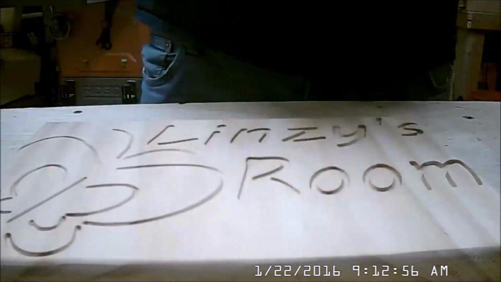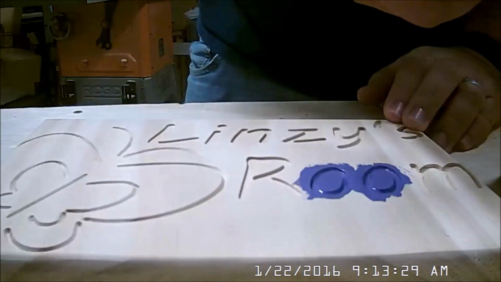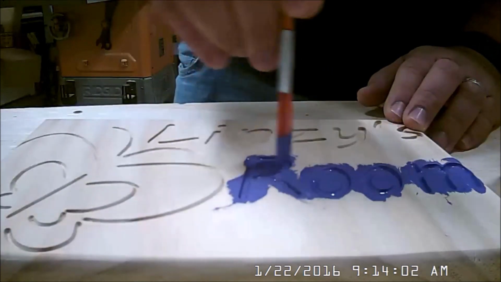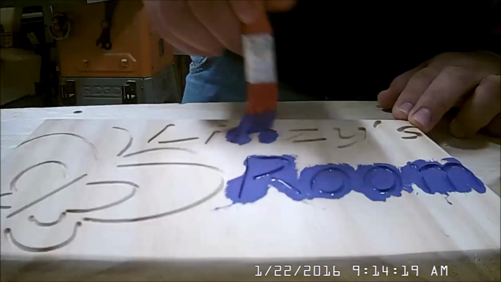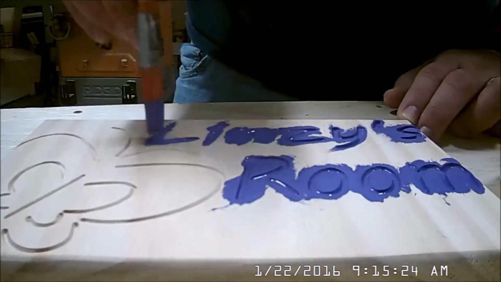I've already done a little bit of sanding on it, and as you can see, I've routed the edges. We're going to paint all the stuff. Some people use tape. I don't really see a need. I have a bunch of test samples of paint everywhere, so I'm using those up.